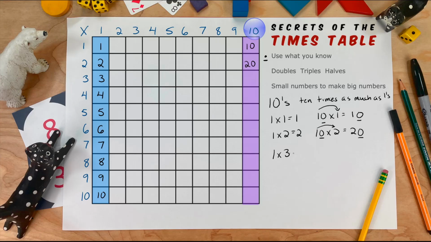1 times 3 from our chart gives us 3. 10 times 3, remember place value, 10 times as much, and 1 times 3 is 3. 10 times 3 is 30.